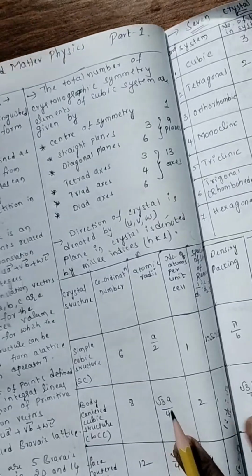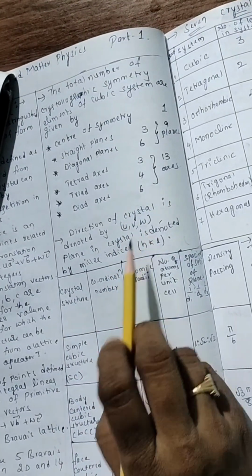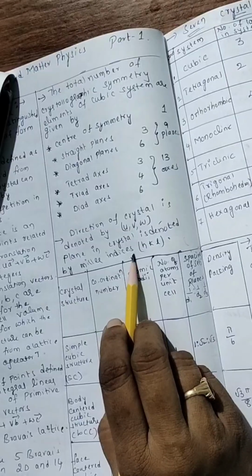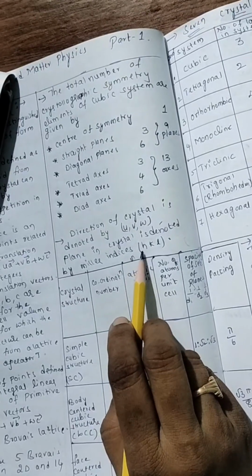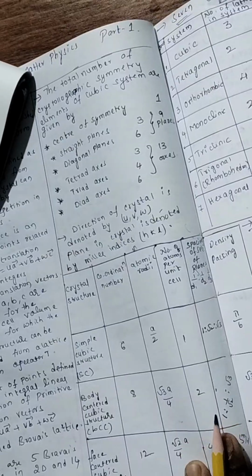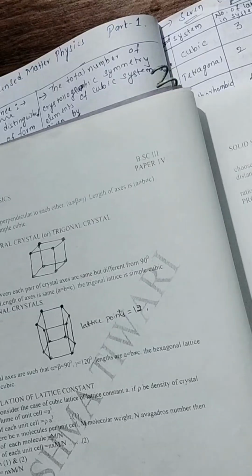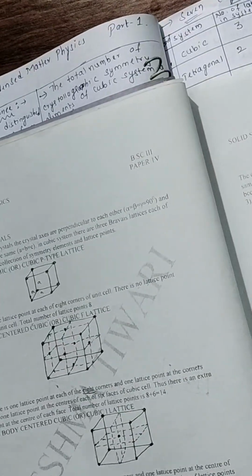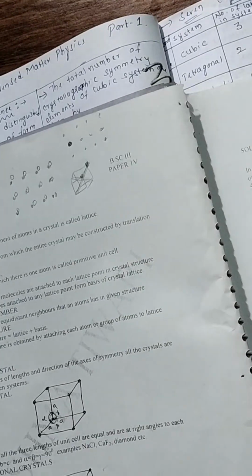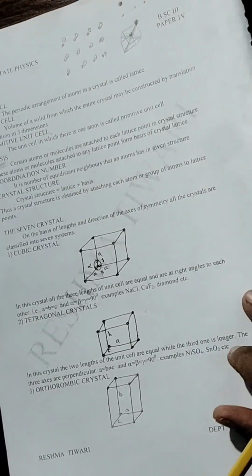Now the directions are denoted by U, V, W, and Miller indices, let us discuss in detail, H K L. Now next, a small box. Before going for this box, let us first go for types of crystals, or simply 7 crystal structures.